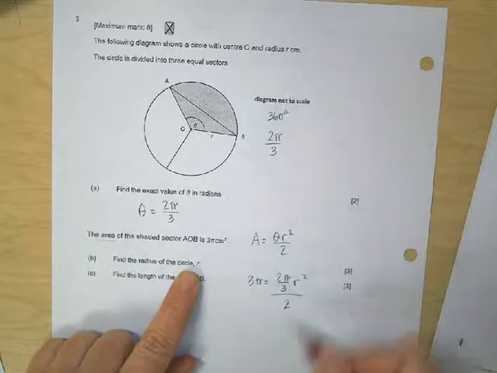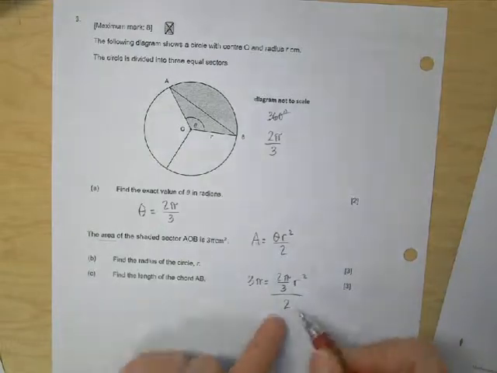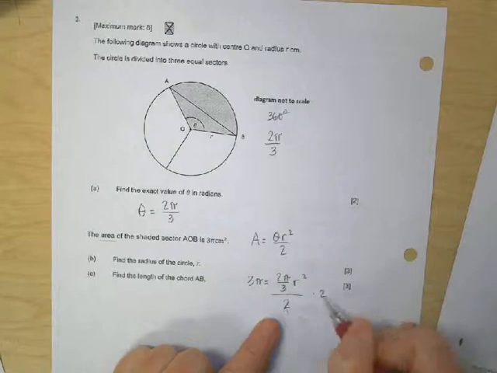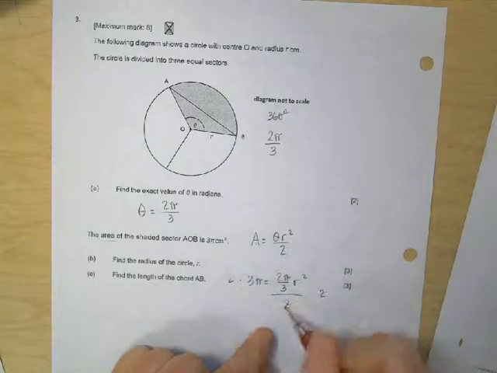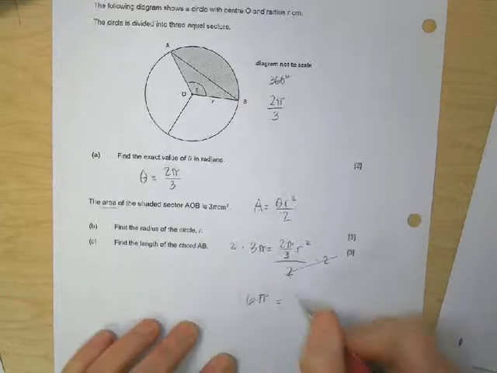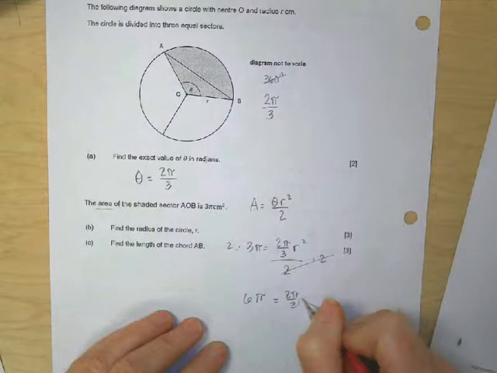Okay, so in this case, it might have made more sense to use the formula that had times by 1/2, because that looks pretty ugly. But I can solve this right away. I can get rid of divide by 2 by multiplying both sides by 2. So cross out my 2's, and I get 6 pi equals all of this, 2 pi over 3 times r squared.